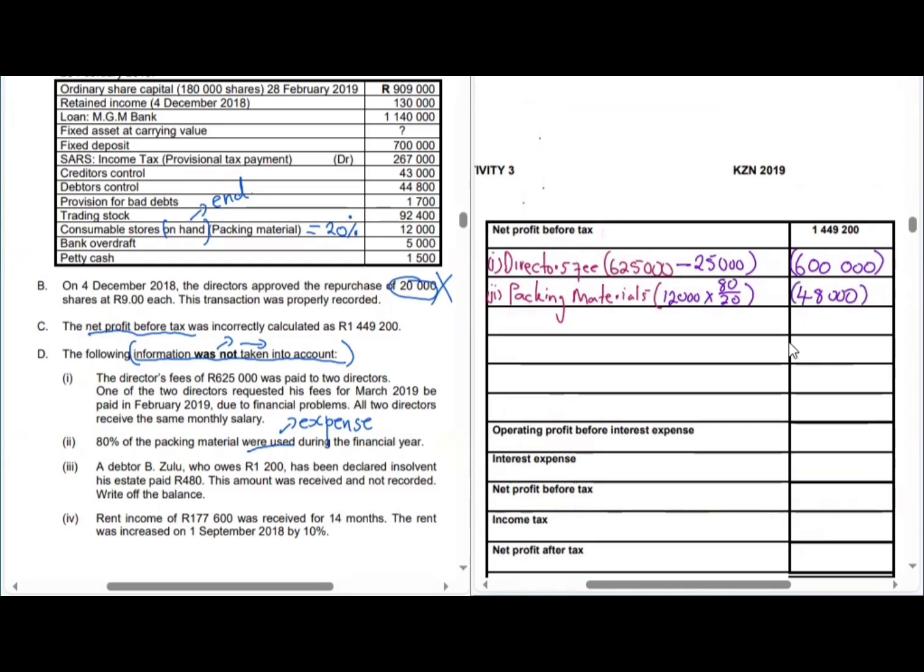Guys, I hope that you understand. If you don't understand, rewind the video and make sure that you understand. And you are allowed to send comments if you need help, and I will attend to those comments. So guys, let's go to our transaction number 3.